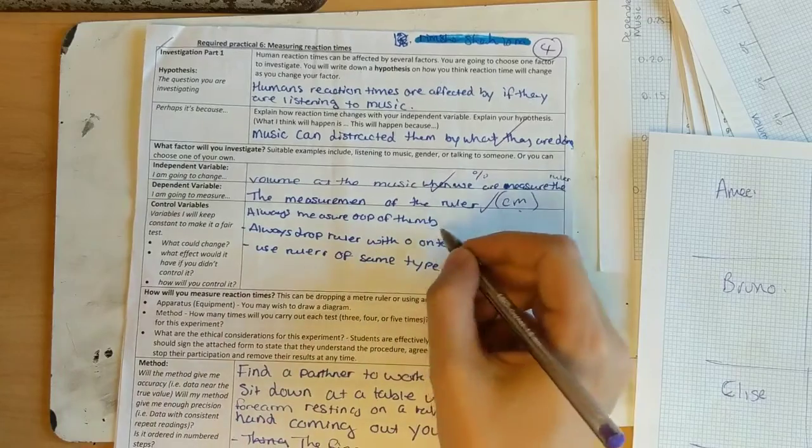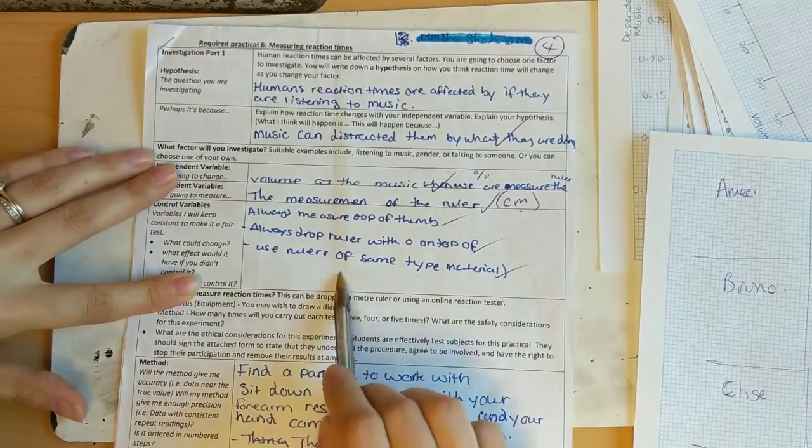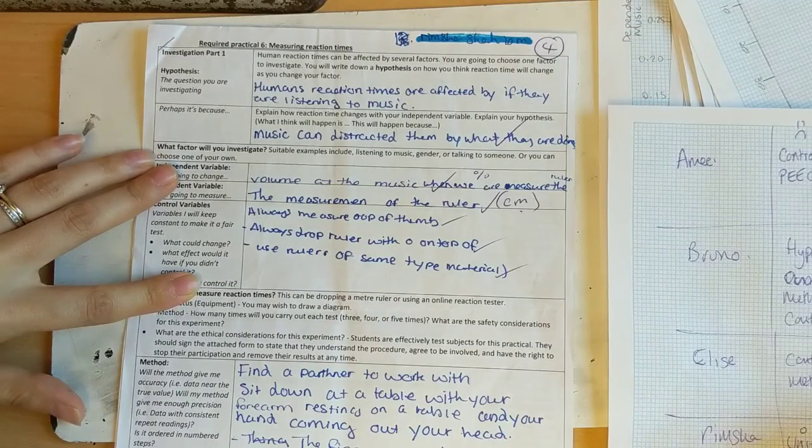Always measure the thumb drop. Always drop the ruler on top. Yep. Can you put that into a variable effect control table at the start of the video, please?